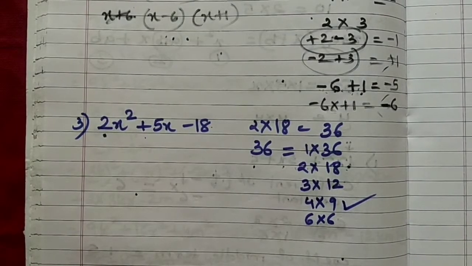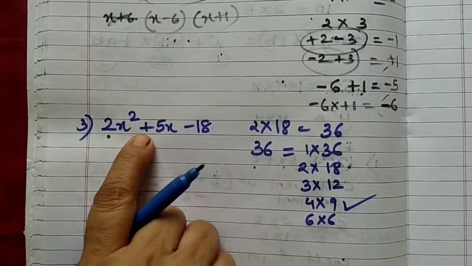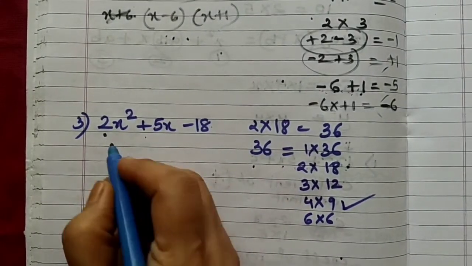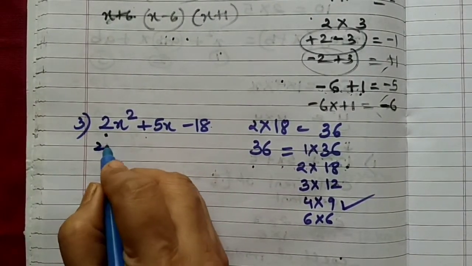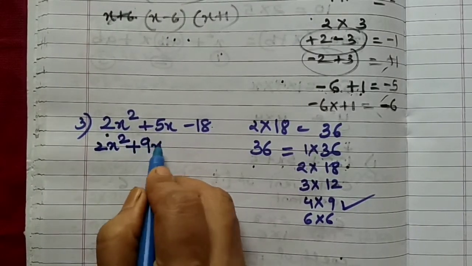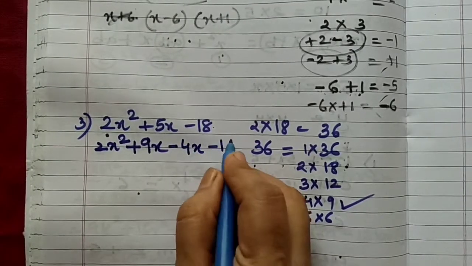Now which factor, 4 or 9, will have a plus sign or minus sign? That is also decided. Why? The bigger number will have a plus sign and the smaller number will have a minus sign. So we will write 2x square plus 9x minus 4x minus 18.